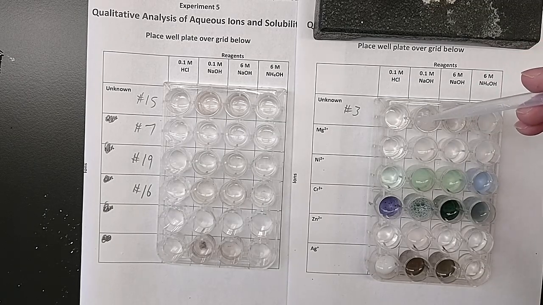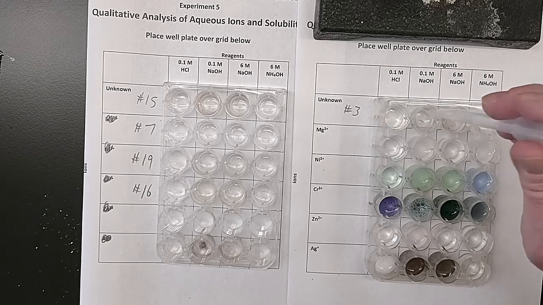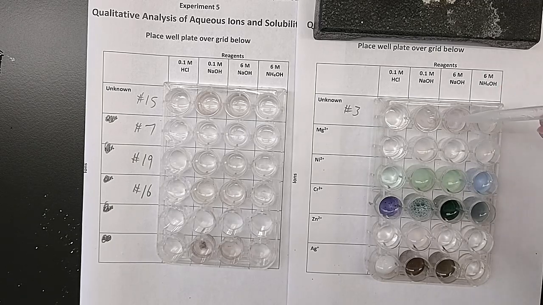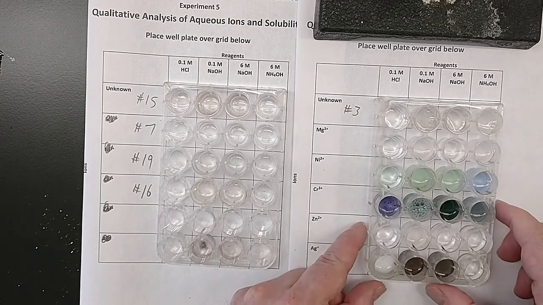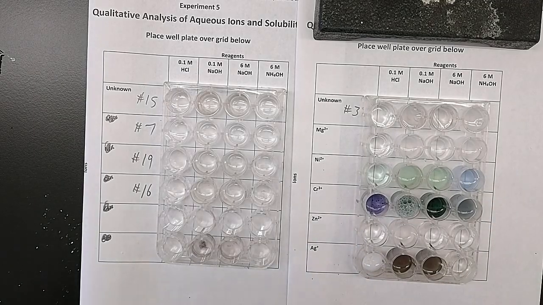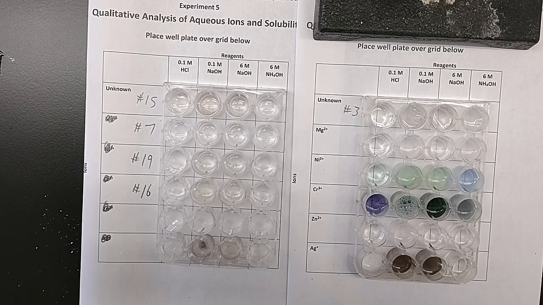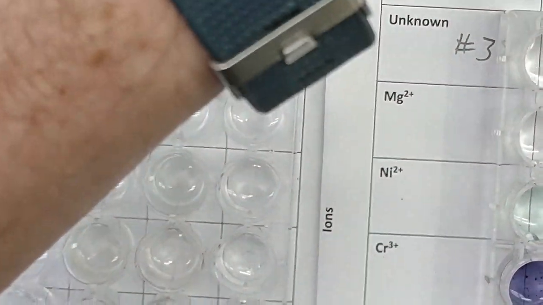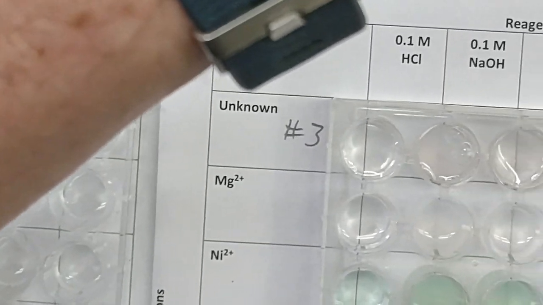So if you are assigned unknown number 3, this is the one that you'll record on your data sheet. I leave it to you to decide what the observations are.